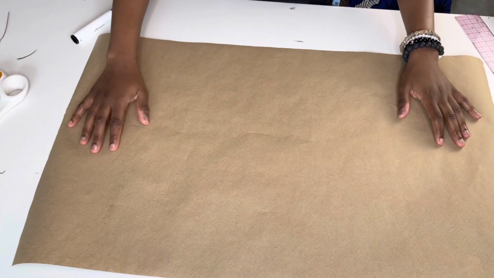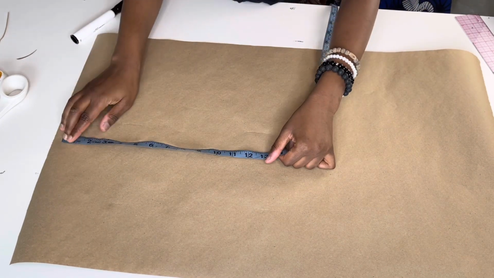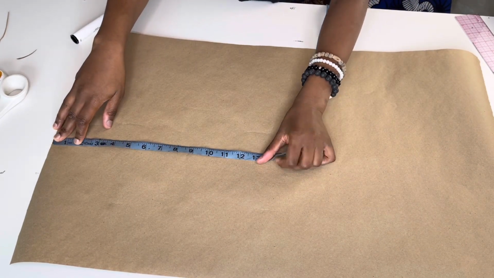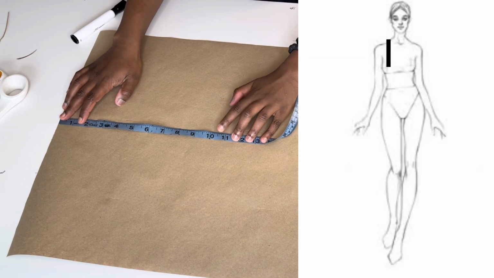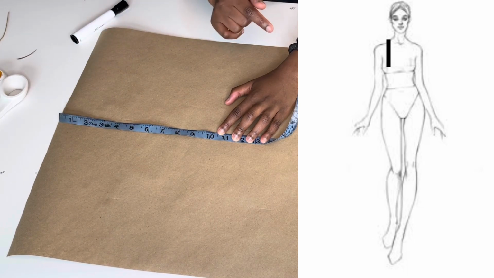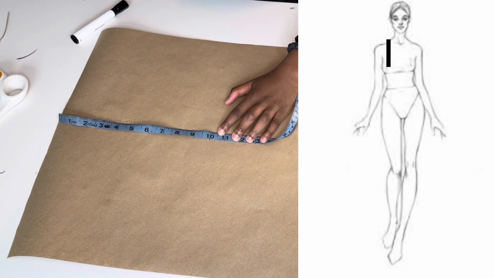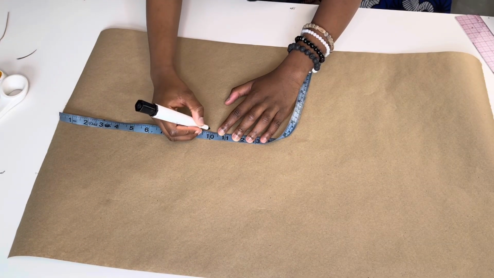First off, I cut out my brown paper to not be too much stuff to work with. So first thing we're going to do is start taking our lengthwise measurements. First, let's take from our shoulder to our bust point. If you've watched my how to take a body measurement video, the shoulder to the bust point should be the shoulder to the pointiest part of the bust, which is usually where the nipple is. So my shoulder to my bust point is 10, and I'm going to mark it there.